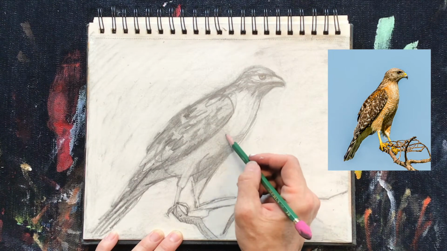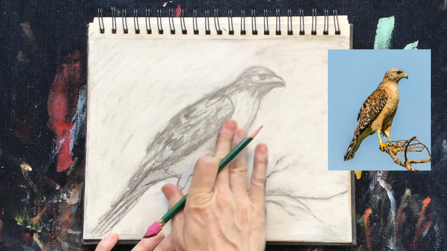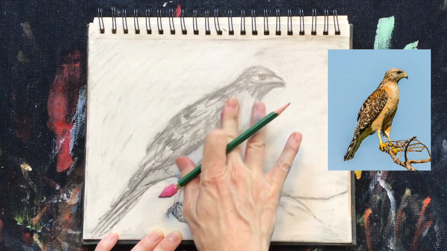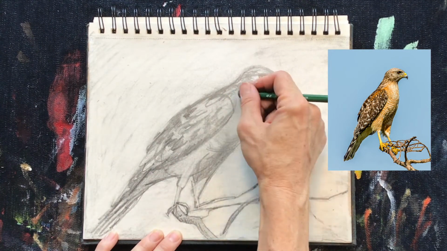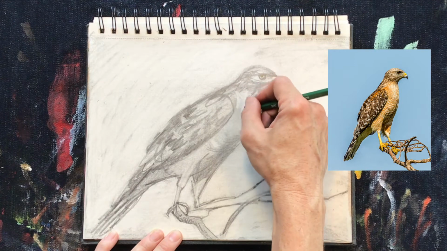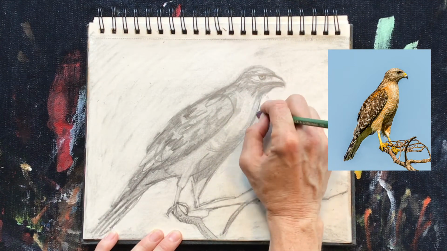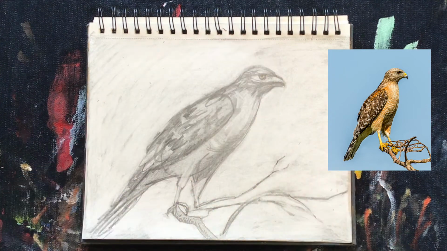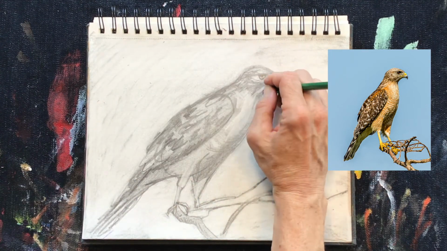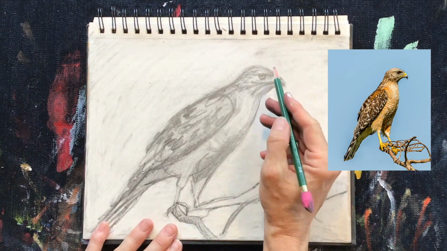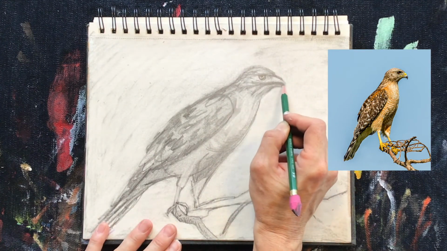The entire time you are looking at that reference off to the right, trying to match the values that you see. So right now is all about shading and all about refining your drawing. So anywhere that I can get lighter, I get lighter. Anywhere I can get more detailed, I get more detailed. If I need to refine my drawing, like the underneath of that beak was giving me some problems, so I was erasing away and redrawing to correct it.